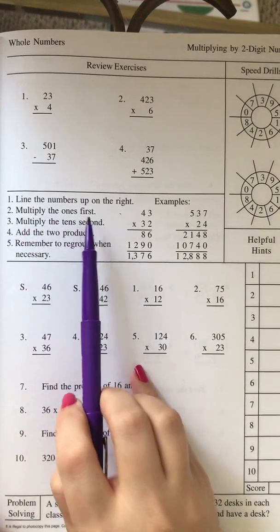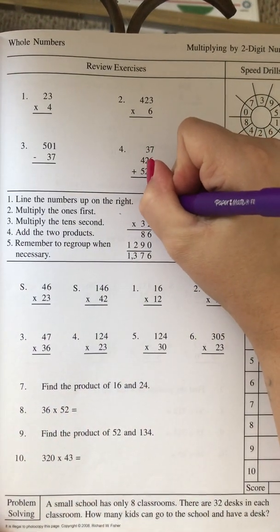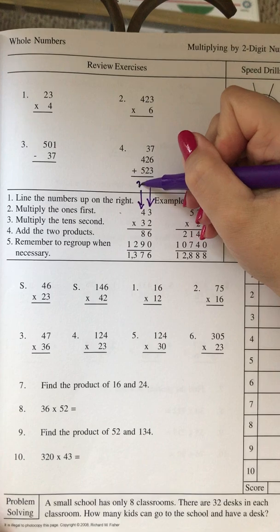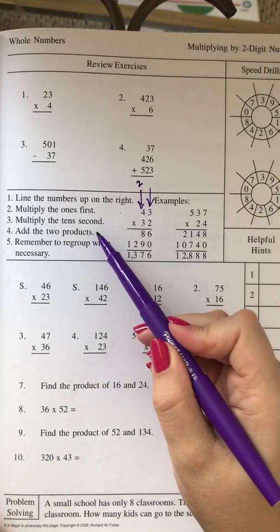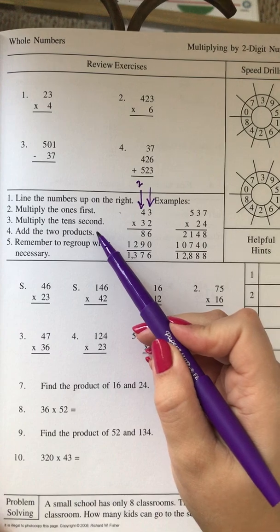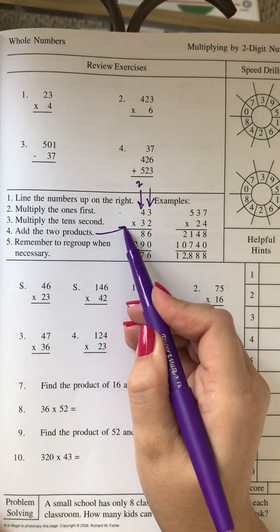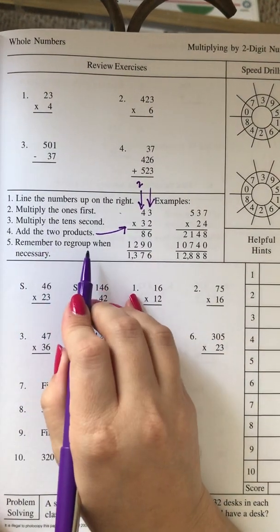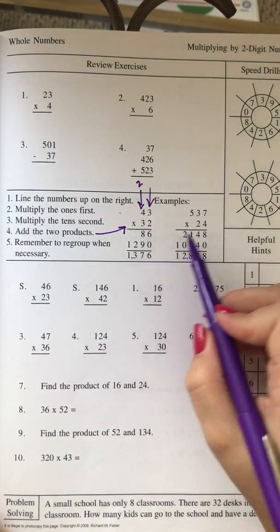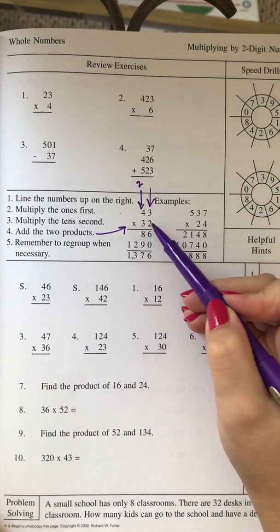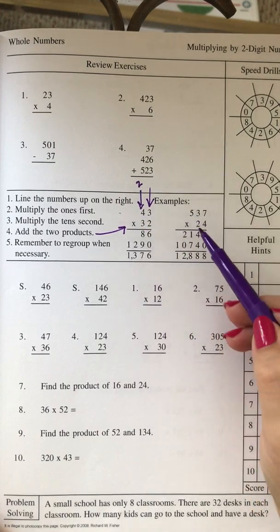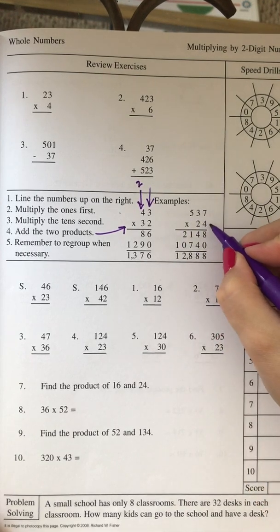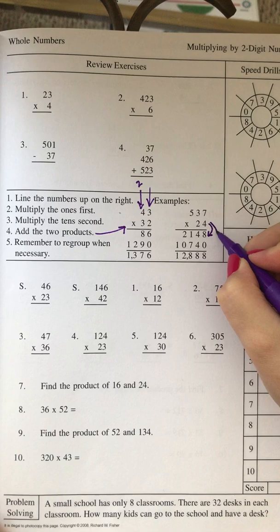2, multiply the ones first, the ones place. Multiply the tens place second. And then you will add the two products. Products means the answer to a multiplication problem. So your answers here. And then regrouping means carrying when necessary. And here you have two examples. Here you're multiplying two numbers by two numbers on the top, and here you're multiplying two numbers by 3. With both of these, you will have two groups of numbers that you will have to add together.